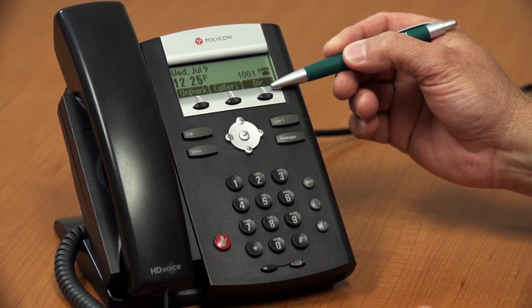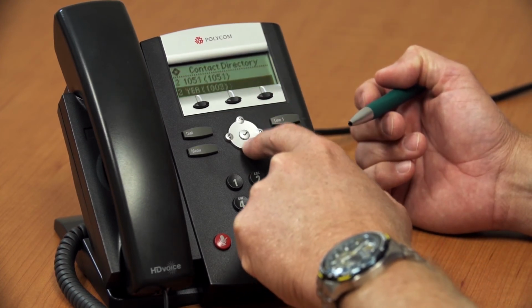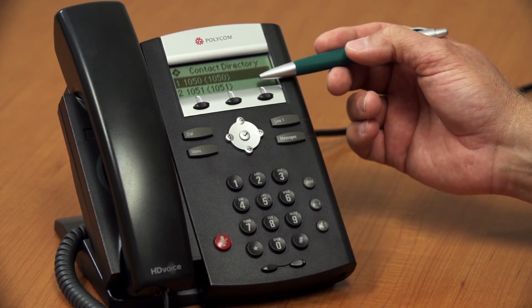And then we have the corporate directory. Hit the directory key, and you can scroll through and see a list of all the different phones and extensions on your school. Provided with each phone is a handout which will demonstrate all the different features we talked about today. This concludes our training on the teacher phone.